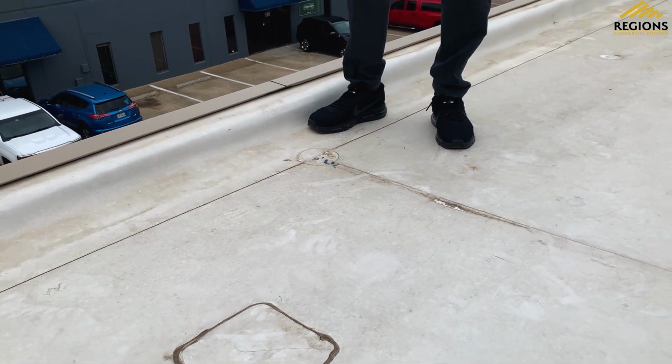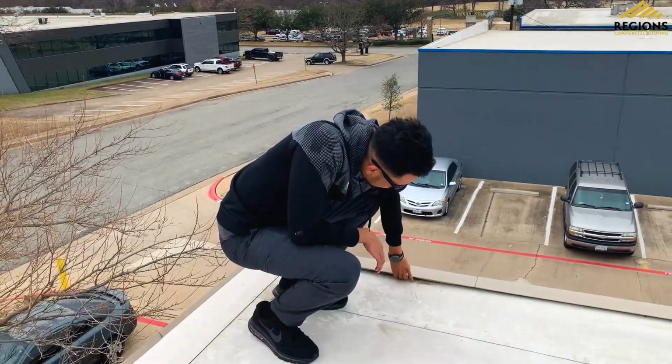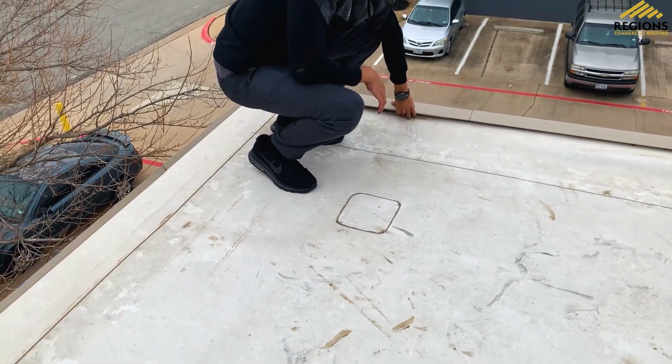Another thing to look out for whenever we're dealing with a building like this is, look, the TPO is a little bit separated from the edge right here. Water could be sweeping in.